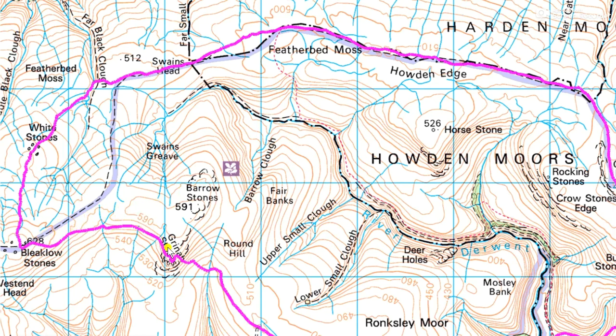If we come over to Griner Stones, well, if we were at Griner Stones here on the purple line, we couldn't really be looking over to Barrow Stones because that would be up and over the plateau edge. Could we be looking back to Bleaklow Stones? Well, possibly, but then again, we've got no drainage features draining down to our right. So out of all those, the only one that really fits is somewhere at Whitestones.